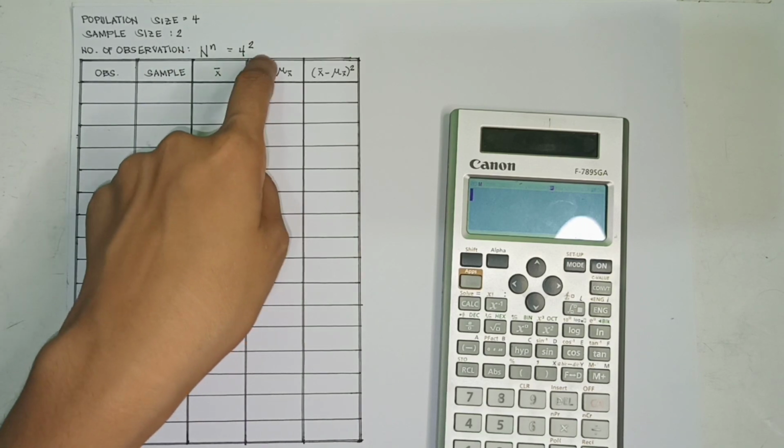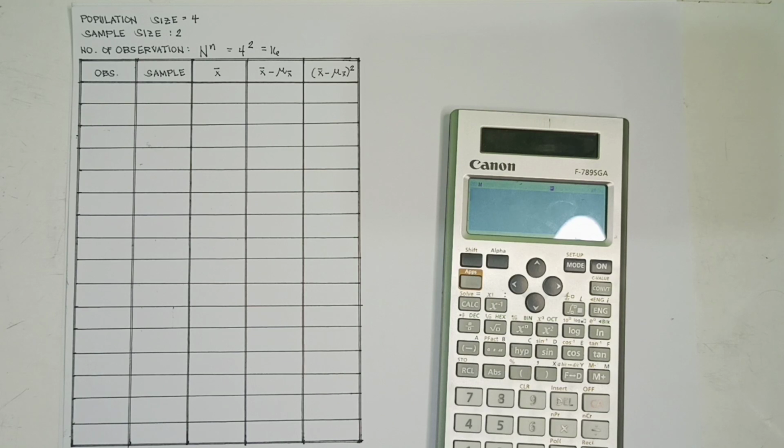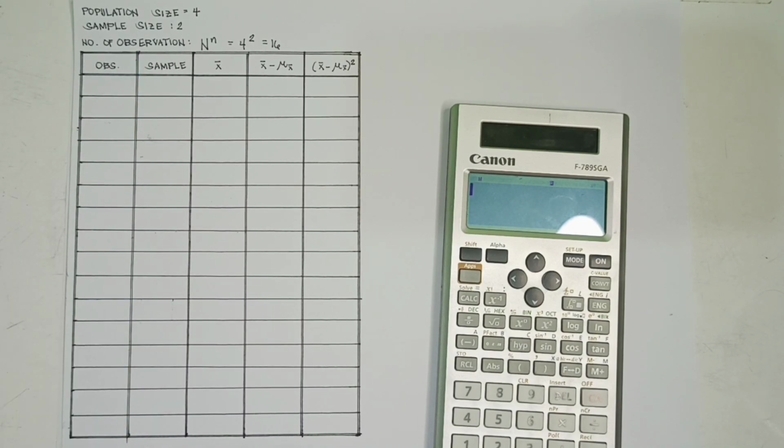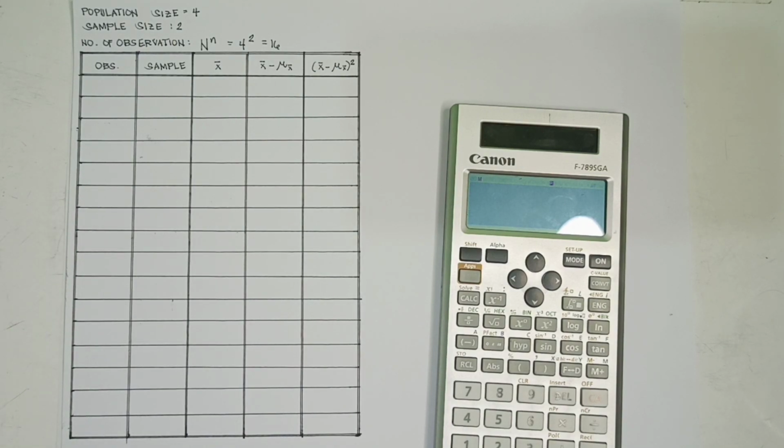So, now we have 4 squared and 4 squared is equal to 16. Okay, so this means, from a population size of 4 and taking a sample size of 2 that can be drawn with replacement, the number of samples we expect is 16. That is how many we will put in this table. So, 16. So, what are the samples with the sample size of 2 that can be drawn with replacement?